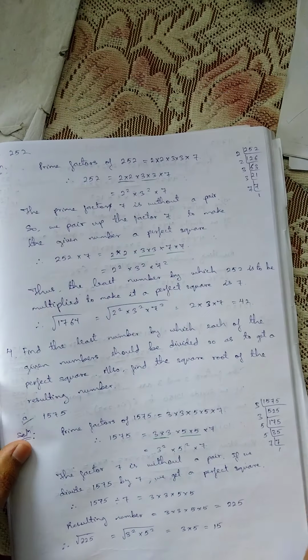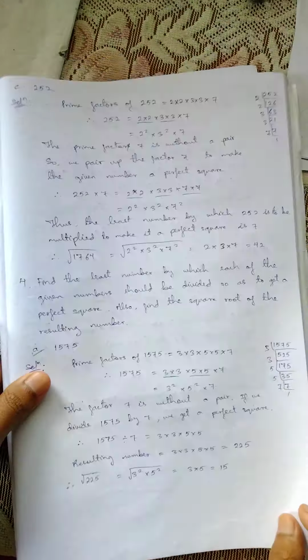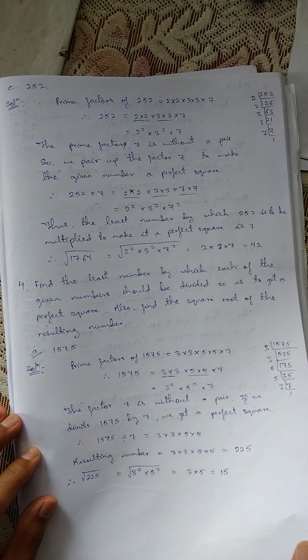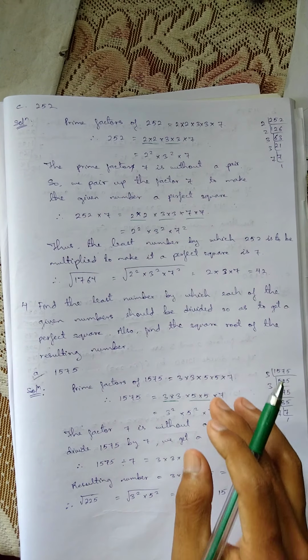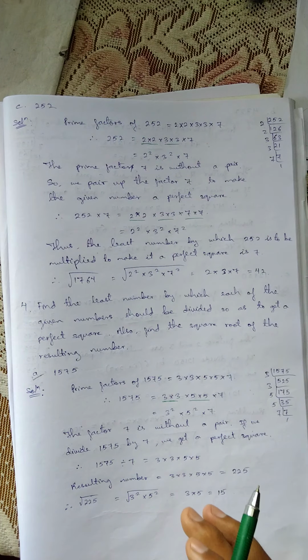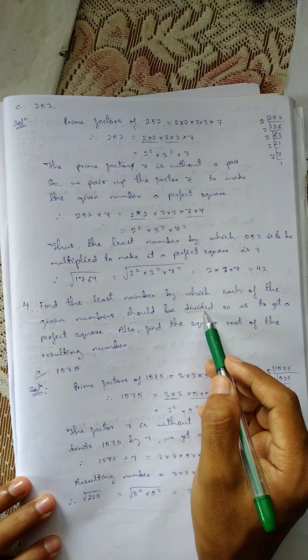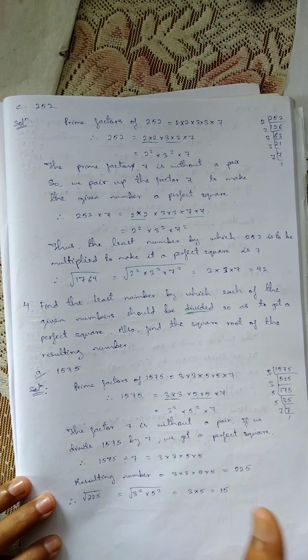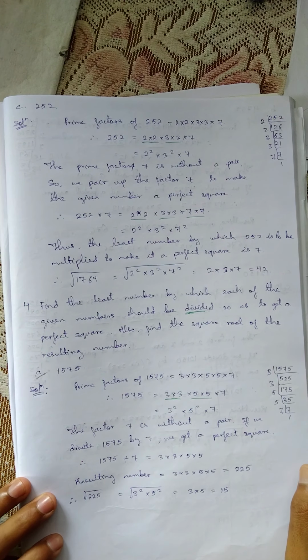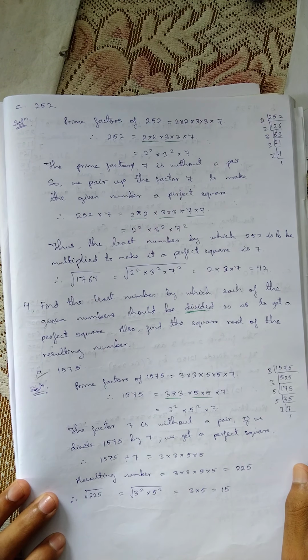Now next one is question number 4. It is almost similar with question number 3. Here it wants us to divide, not multiply. That is the only difference between question number 3 and 4: multiply and divide.